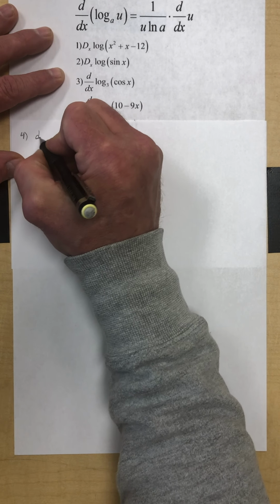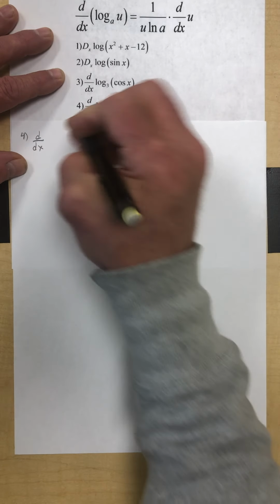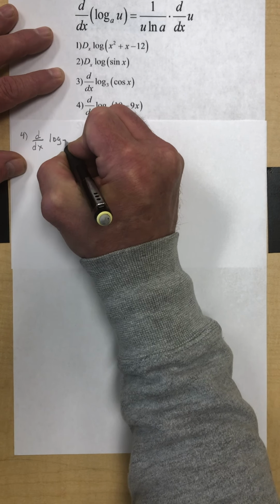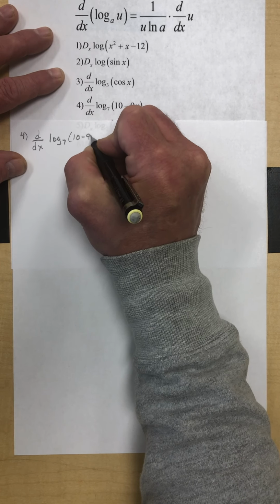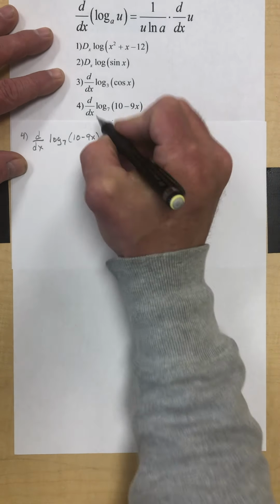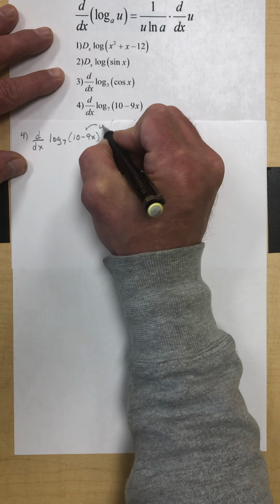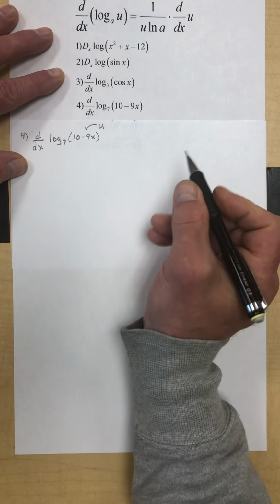We got the derivative of log base 7 of 10 minus 9x. Obviously our 10 minus 9x is our u, and obviously our a is 7.